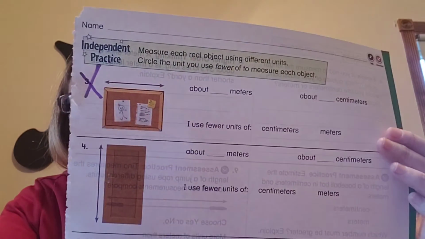Then we're going to look at the next page, and we're actually going to skip number 3 because probably not everybody has a bulletin board in their home, right? And we'll look at number 4 for a door. So about how many meters is the door you measured, and then about how many centimeters is the door you measured. And then you can find I use fewer units of centimeters or meters. Note that it says fewer. You have to be careful with how they're asking these questions. Sometimes they'll ask for how many more, or I had more of, or I had fewer of. Which unit? Okay, so pause while you finish that up, and then we'll look at the problem solving.